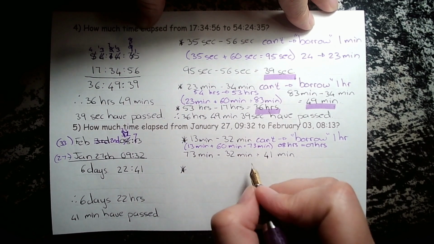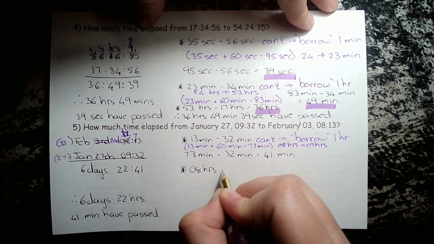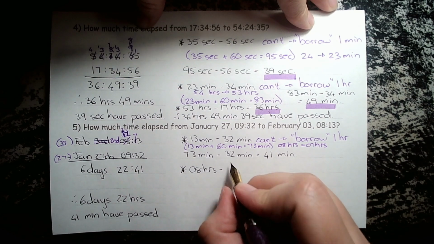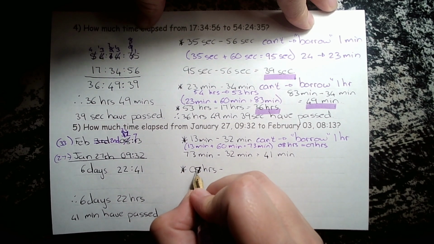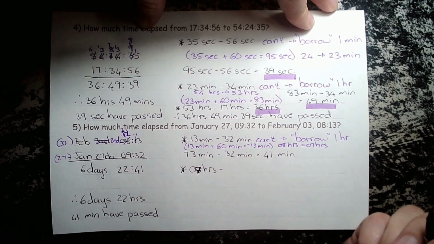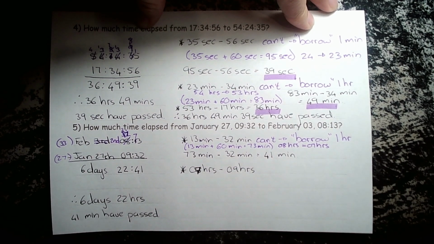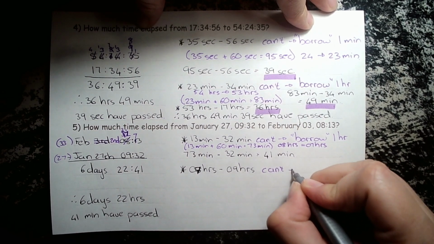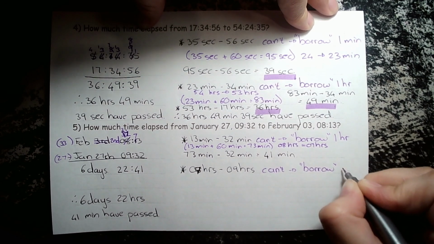So then we have our 8 hours, subtract our 9 hours from that. 7 hours, subtract 9 hours from that. We can't. So we borrow 1 day.